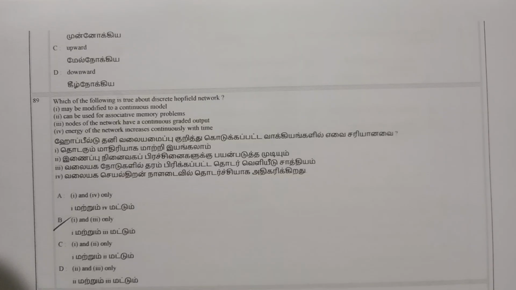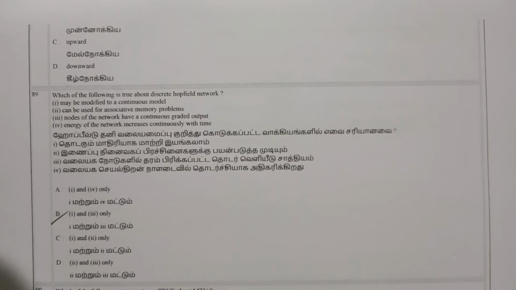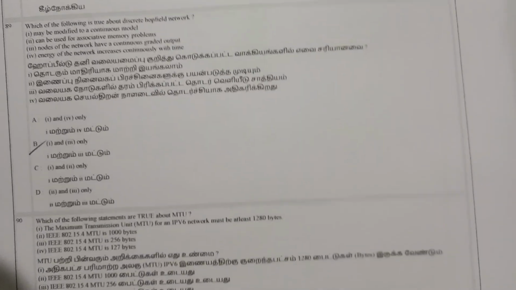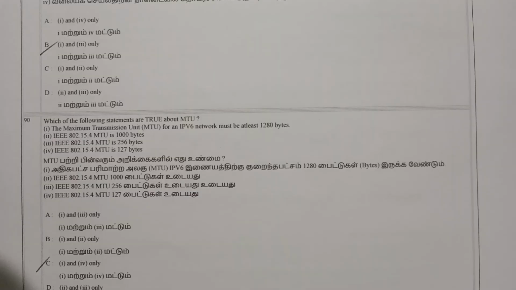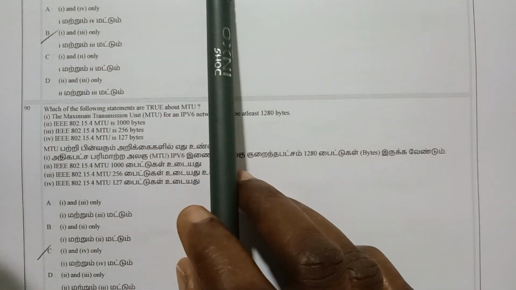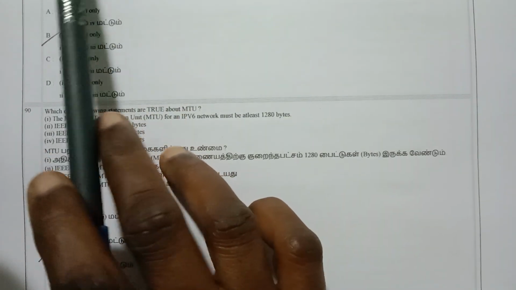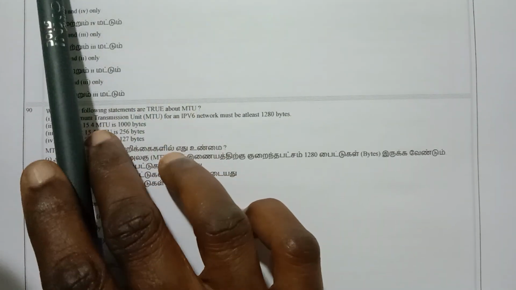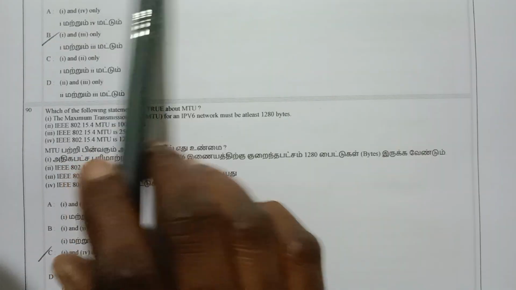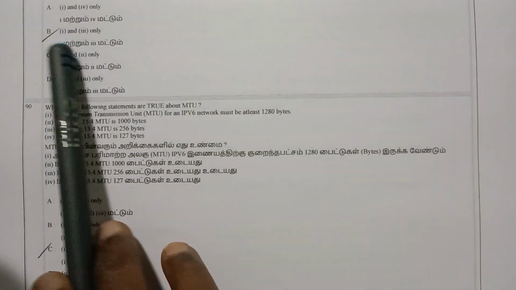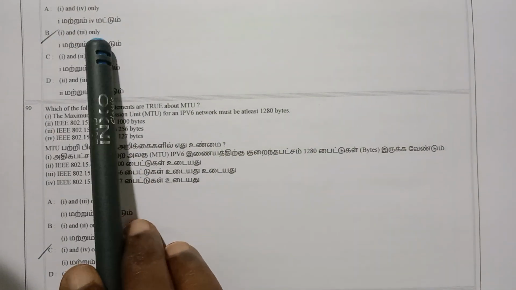Question number 89, which of the following are true about the discrete Hopfield network? Discrete means it is not a continuous network. Options 1 and 3 may be modified into a continuous model. Most of our networks have a continuous gated input. So the correct option was given as 1 and 3 only.